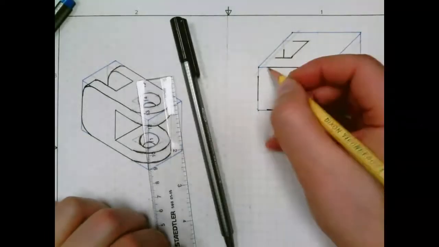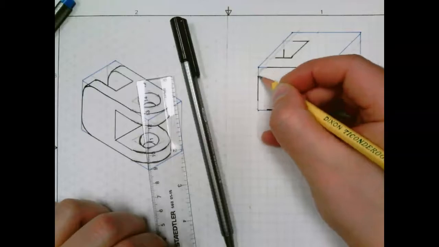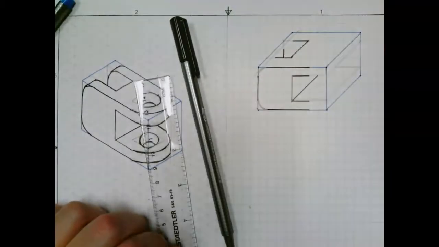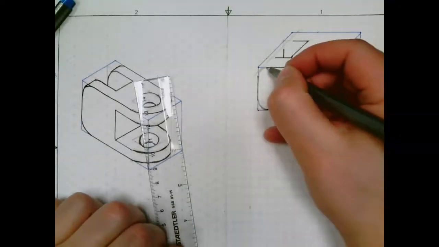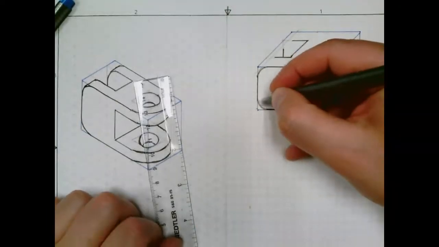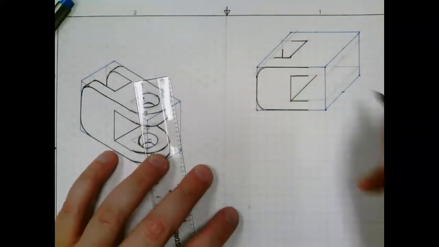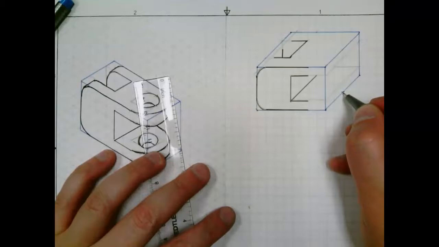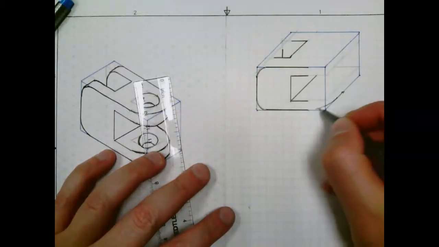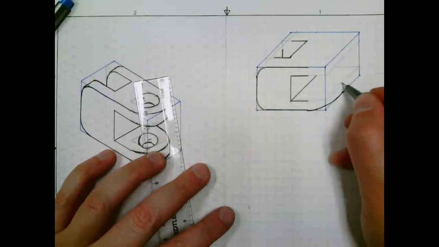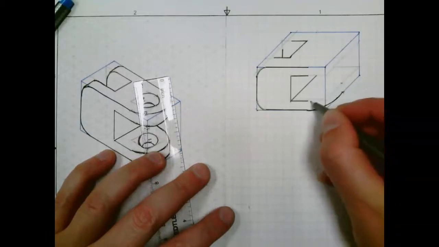Alright, so the front piece. We have from here to here, this is going to be a curved line. An arc. And here, an arc. From here to this point, an arc. From here to this tick, an arc.